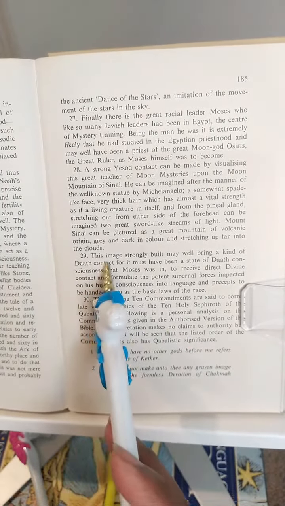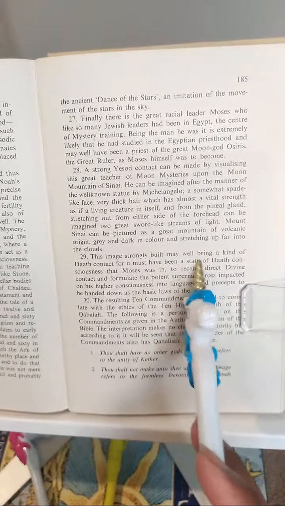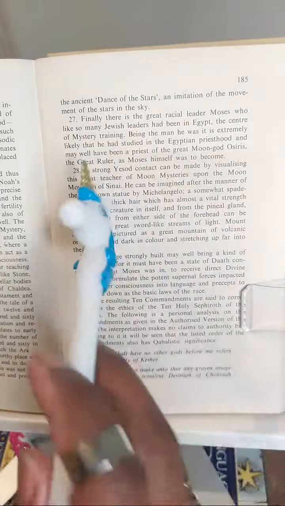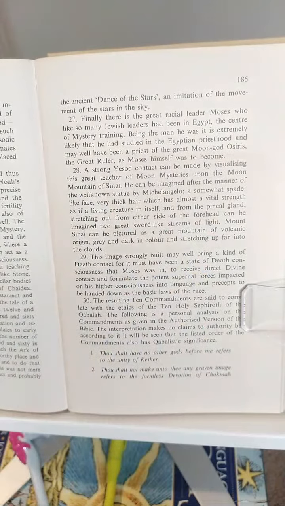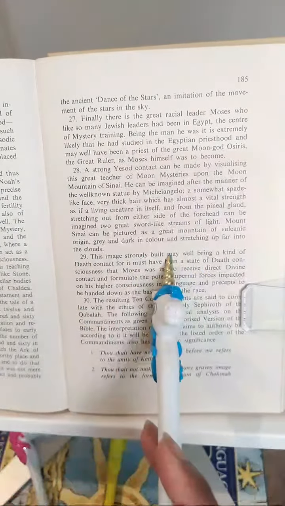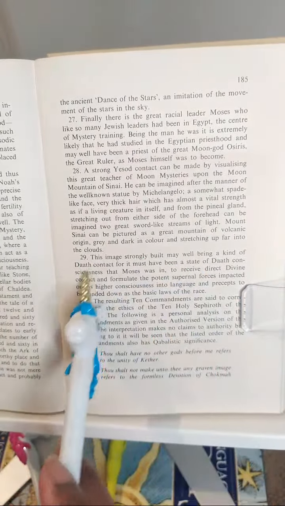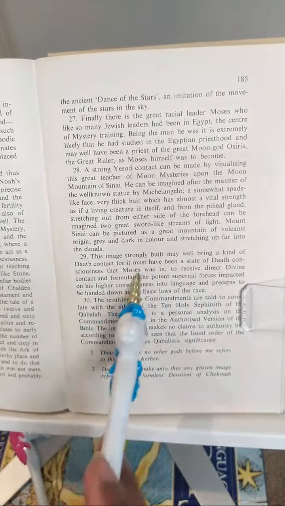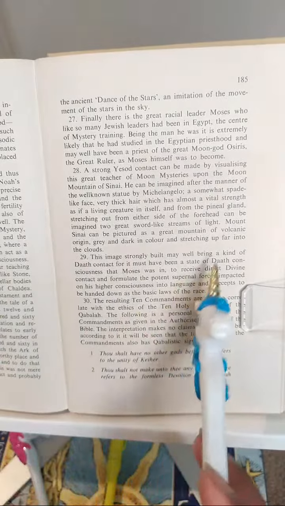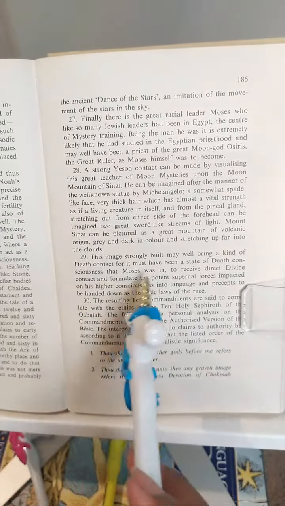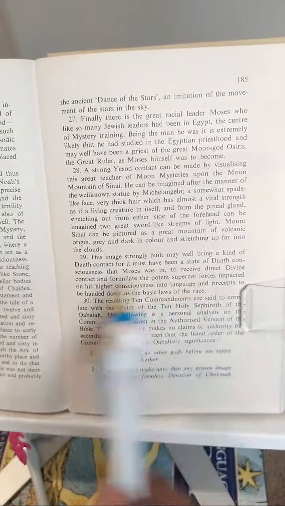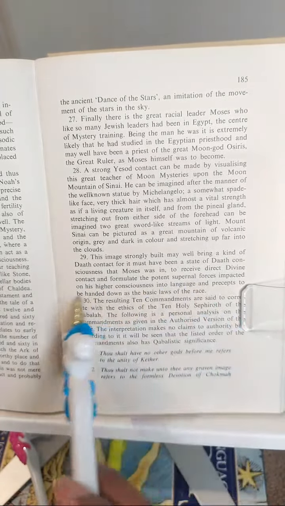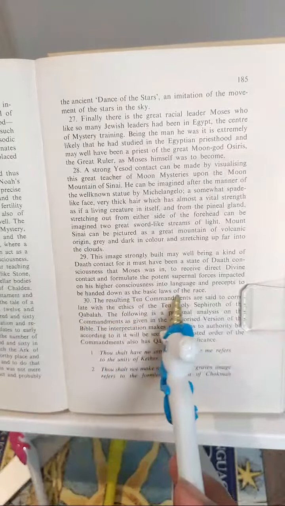"29. This image, strongly built, may well bring a kind of dhoth contact," right? You want to work with dhoth? Visualize what he said there in verse 28. So this image, strongly built, may well bring a kind of dhoth contact, for it must have been a state of dhoth consciousness that Moses was in, to receive direct divine contact and formulate the potent supernatural forces impacted on his higher consciousness into language and precepts to be handed down as the basic laws of the race.